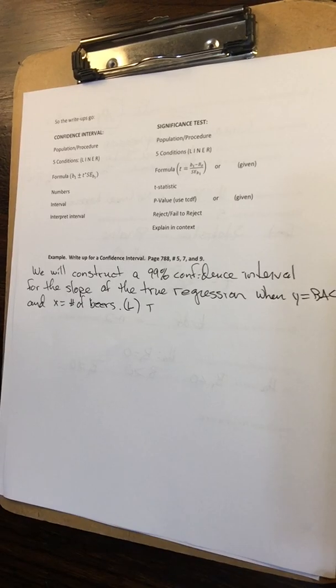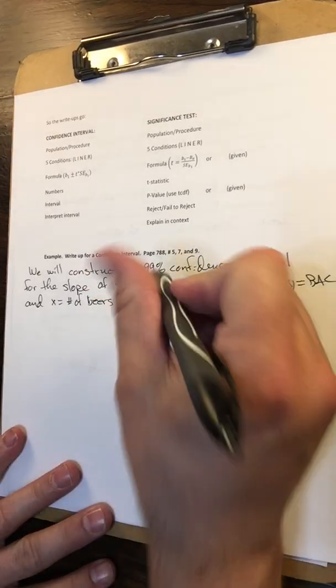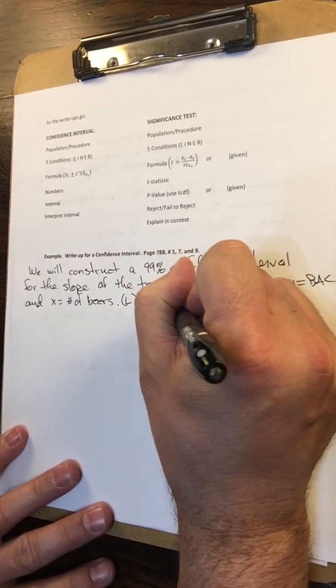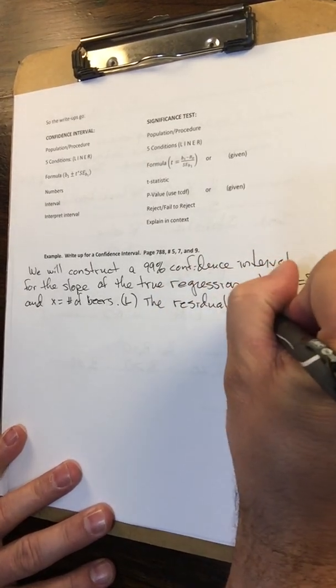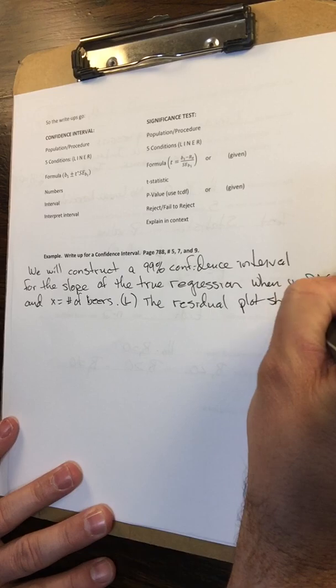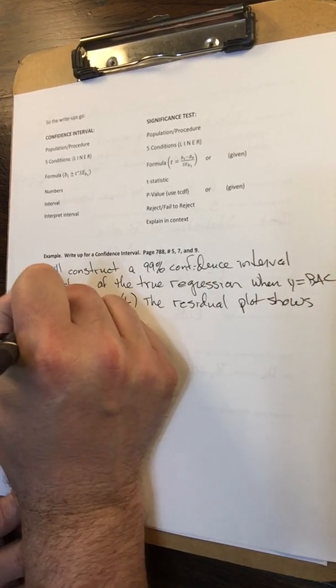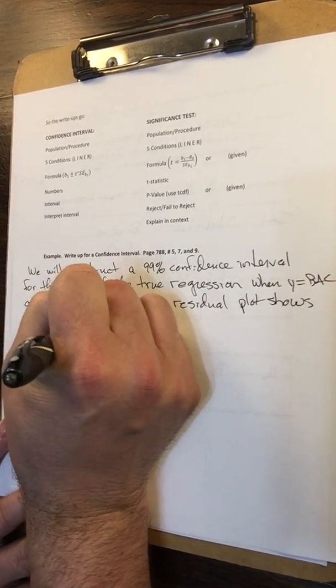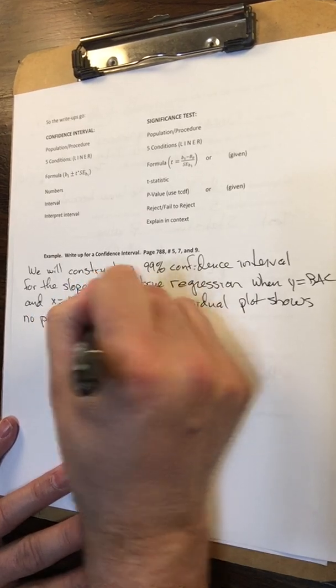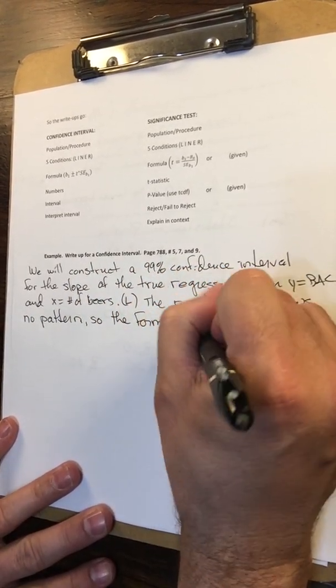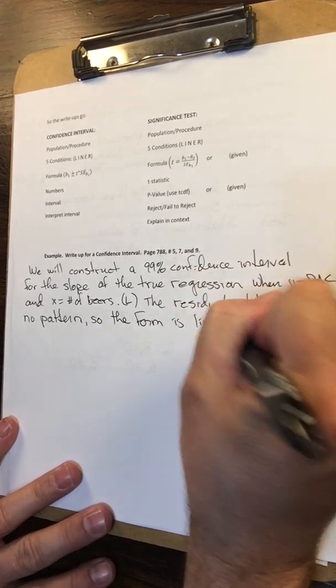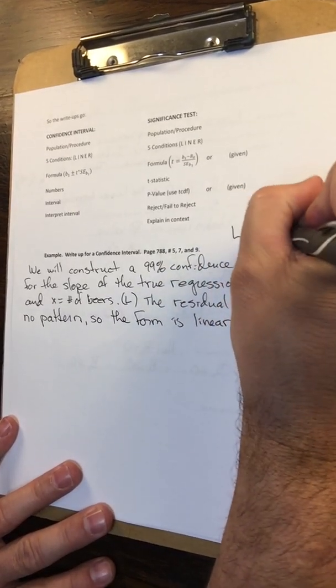So here we go. Let's rip through some conditions. The residual plot shows no pattern. So the form is linear. Okay. Now we got to use the word LINER, right? Isn't that how we do our conditions?